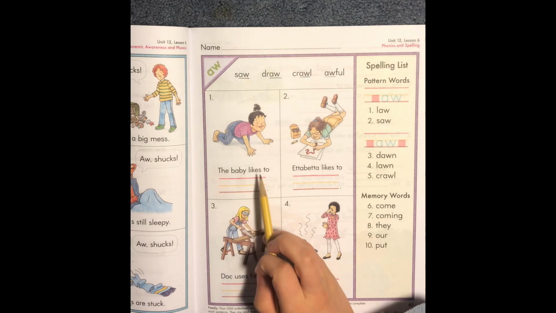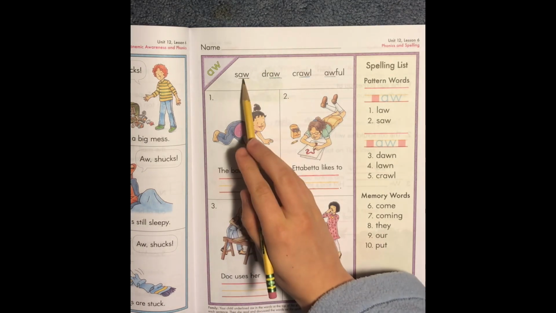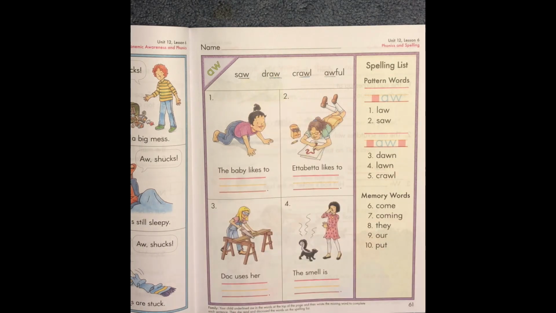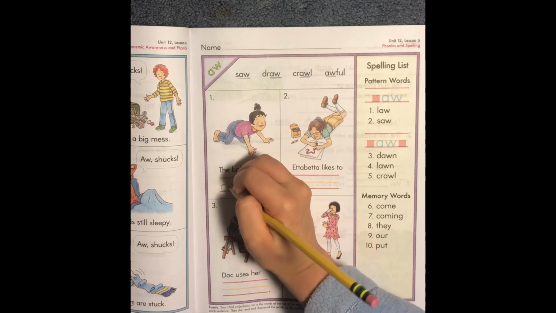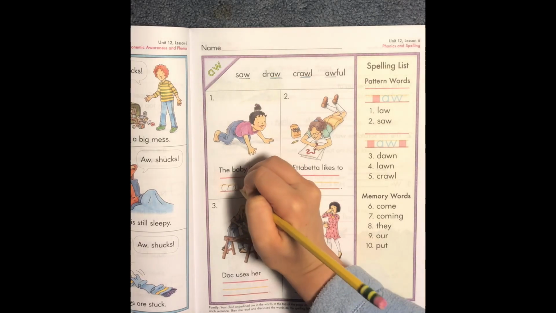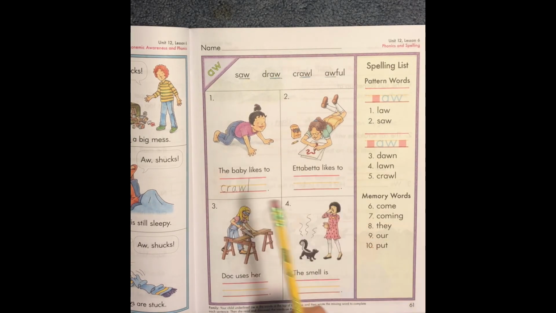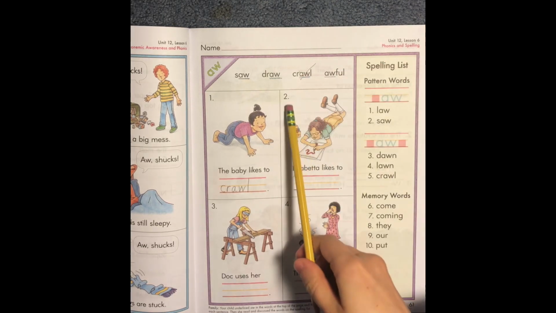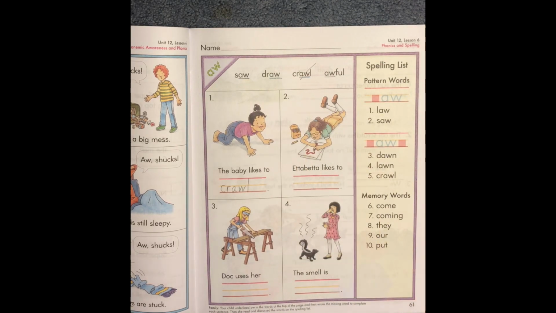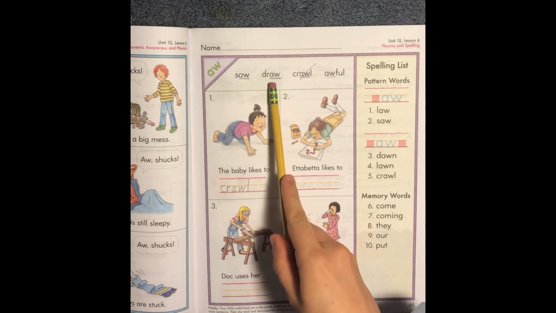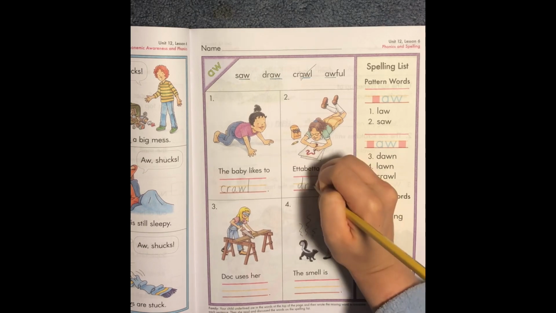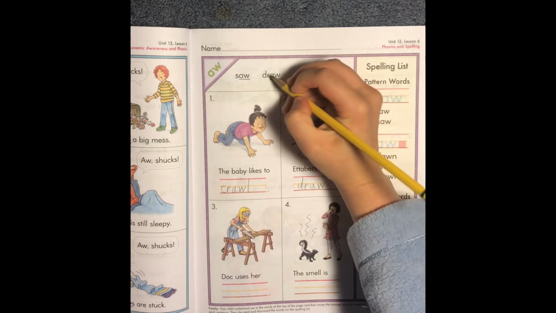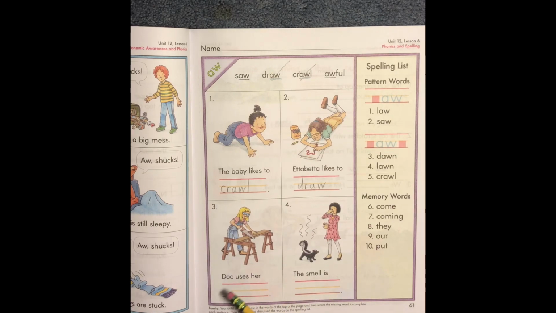The baby likes to... Which one goes with the picture? Crawl. So lowercase C-R-A-W-L, and they have the end mark there for you. Okay? Number 2. Etta Betta likes to... What does she like to do? Draw. D-R-A-W. Draw.